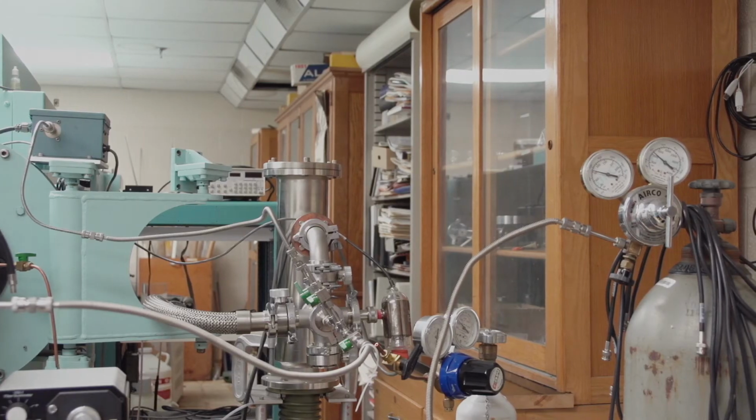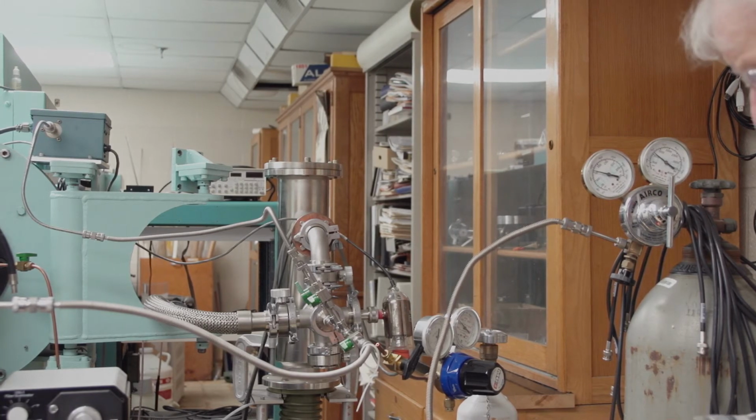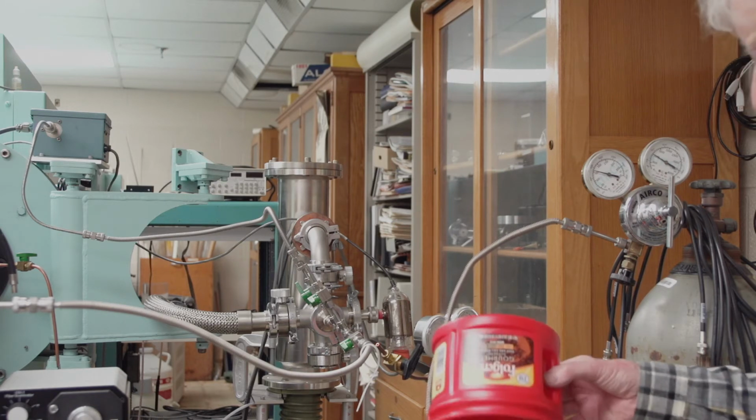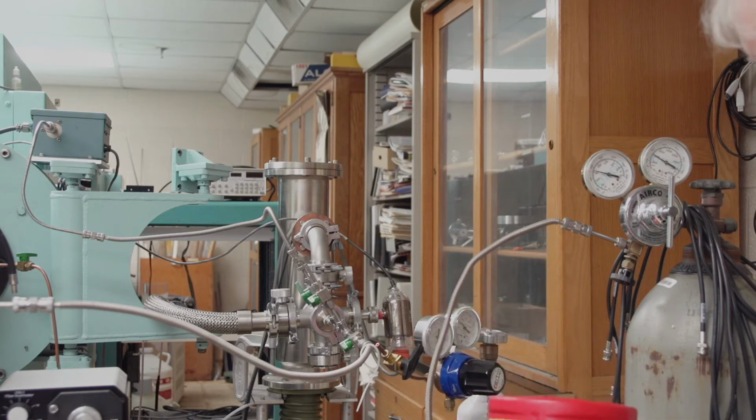So I just wanted to show you how we fill the container with helium because it's an interesting trick and it actually makes the experiment work easily. So this is just a standard discarded coffee can. It's got a seal on the inside, and when you put this top on there and snap it in place, it will hold the gas inside for quite a while.